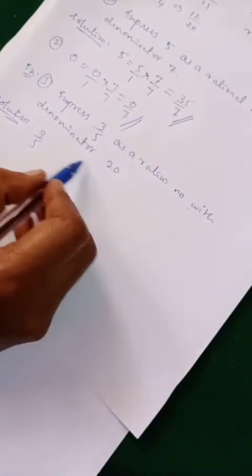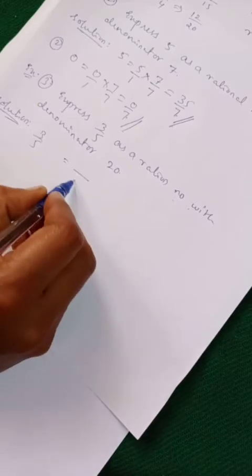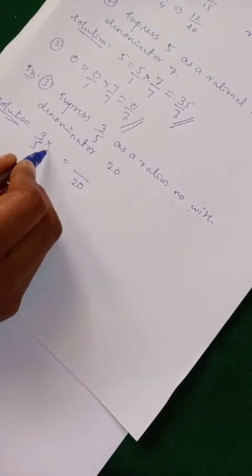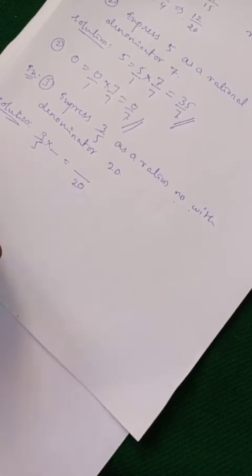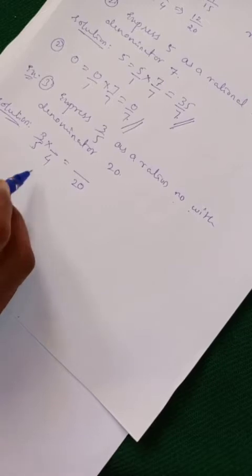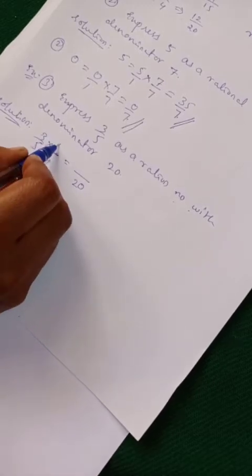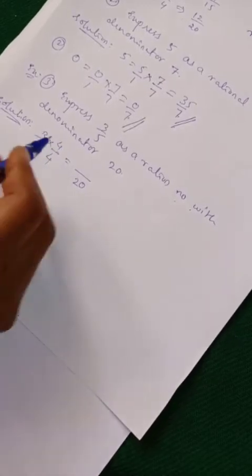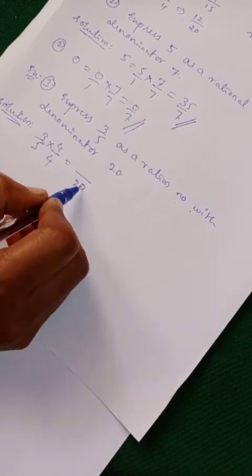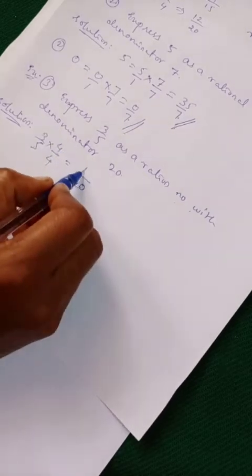You have to write a rational number with denominator 20. To get denominator as 20, what should we multiply this 5 by? 5 4s are 20, alright. So this 4 we have to multiply on the numerator also. If you multiply 5 into 4, then you get denominator as 20, then 3 4s are 12. So 12 by 20 is the answer.